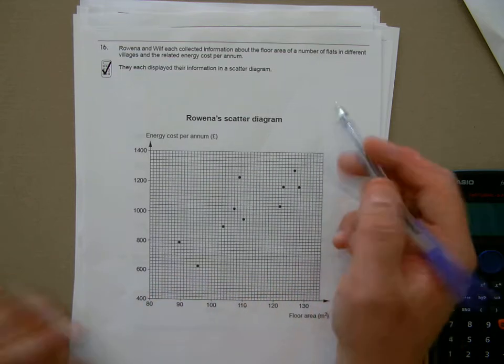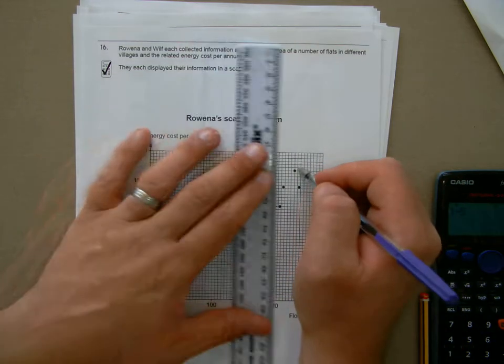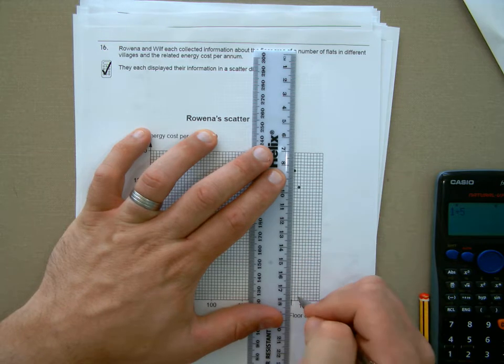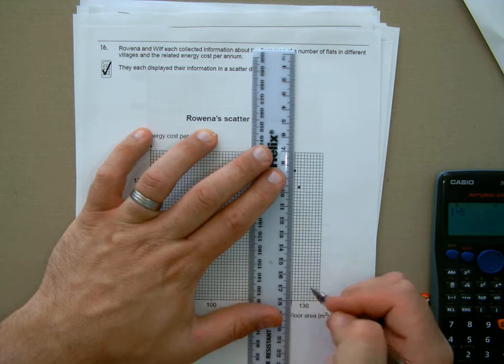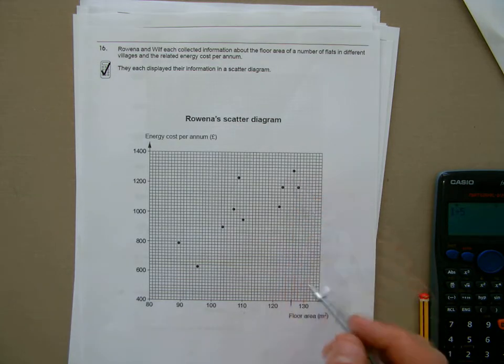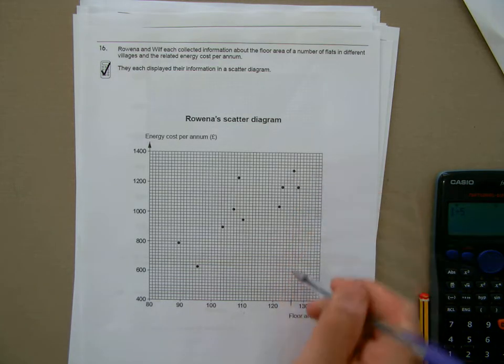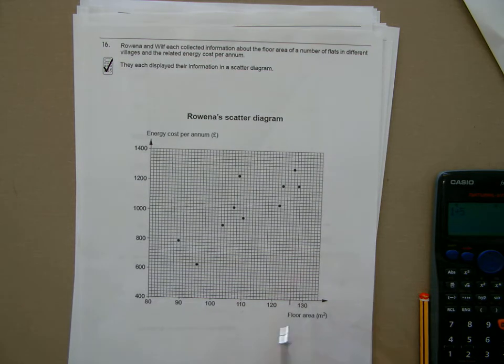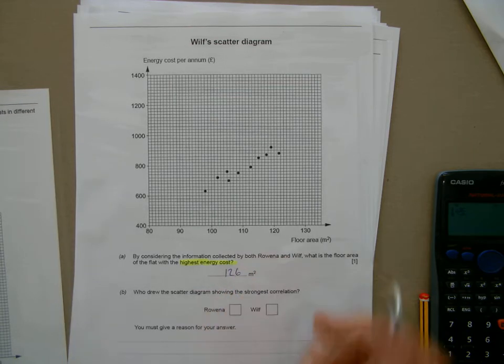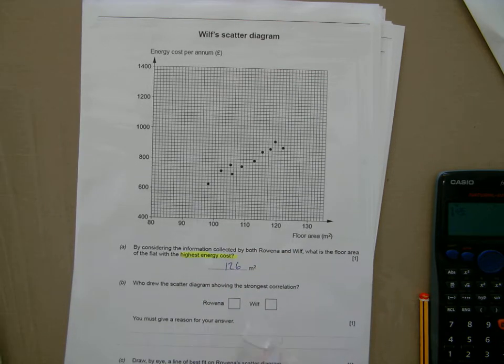So what's the floor area with the highest energy cost? If I read down, it's going to be that value there. At the bottom, that's the area the question is asking for. So that's going to be 126, I believe. 126 meters squared. That's the floor area with the highest energy cost.